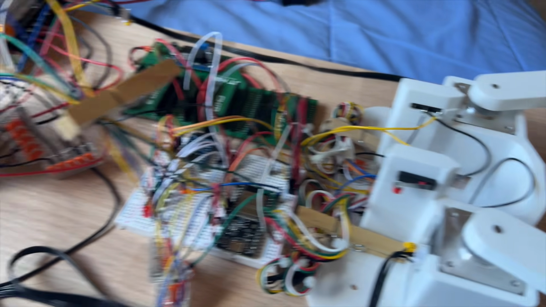The wire mesh is still huge. It's actually even bigger now. I tried to organize it a little bit, but it's still kind of crazy. We might make a custom PCB for this, but I'm gonna have to see about that as well.